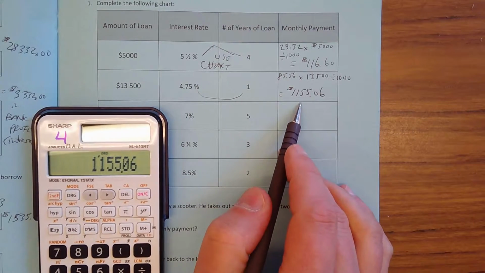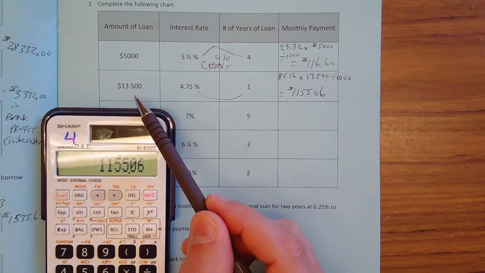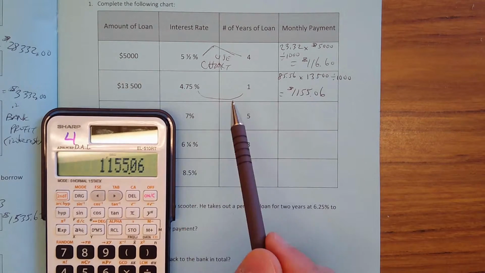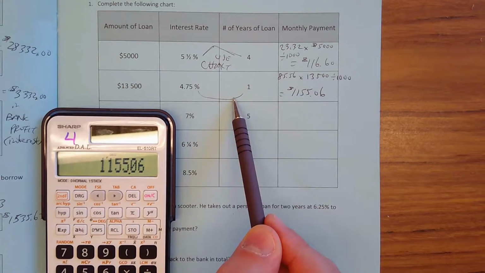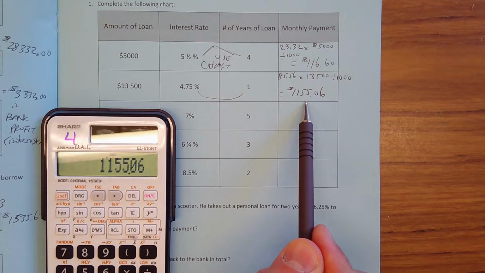It's a pretty large monthly amount, but keep in mind, it's a pretty big loan, $13,500, and they're paying it back in 1 year. That's a lot of money to pay back in 1 year, so that's why the monthly amount is quite large.